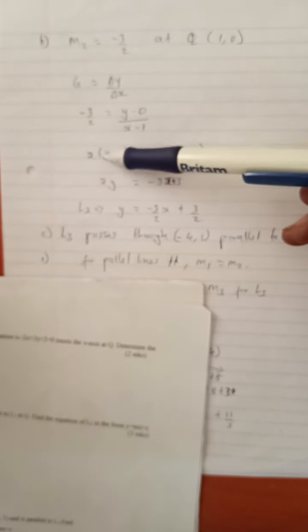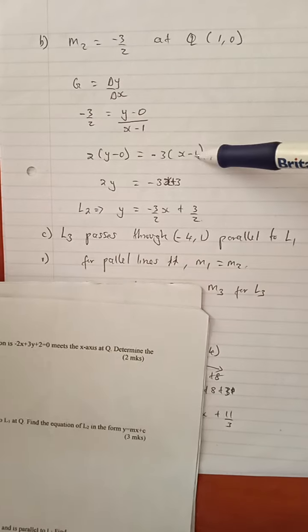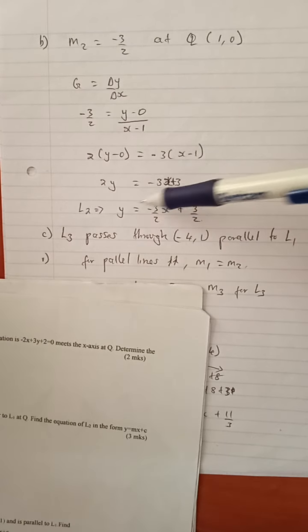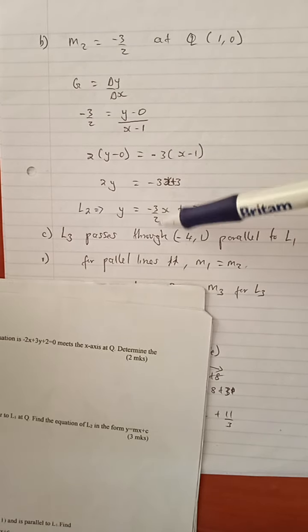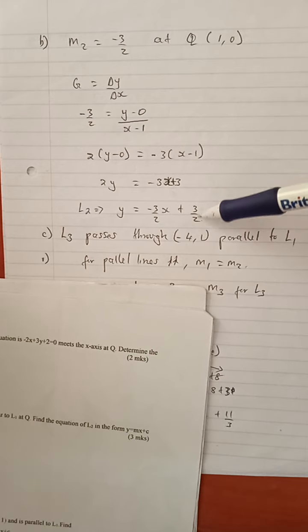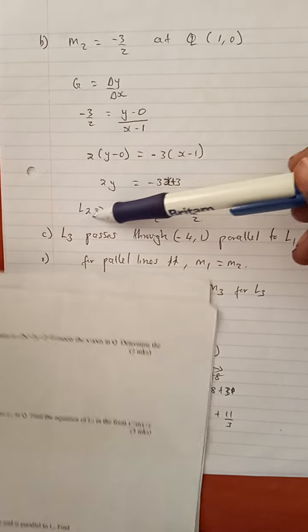Giving the numerator the negative, this 3 becomes positive. So when you are cross multiplying, it becomes 2 times (y - 0), which is 2 times y, equals negative 3 times the lower one, so that you open the bracket. When you open the bracket, you get y = -3/2 x + 3/2 as the equation of L2.